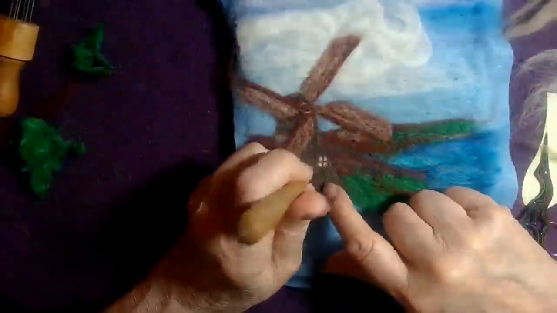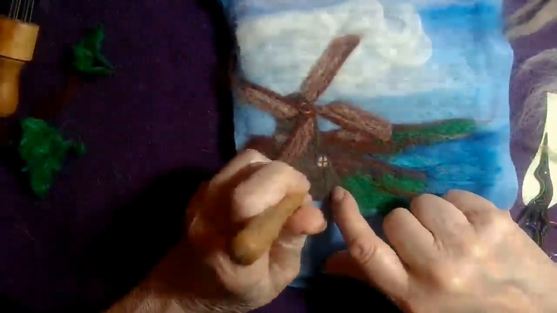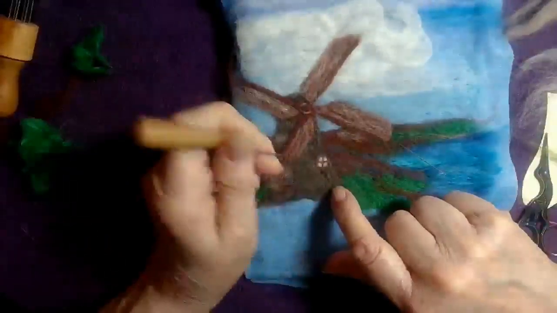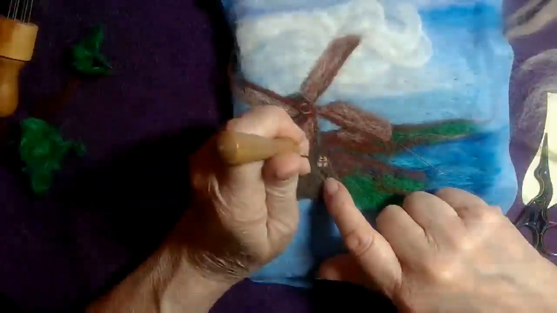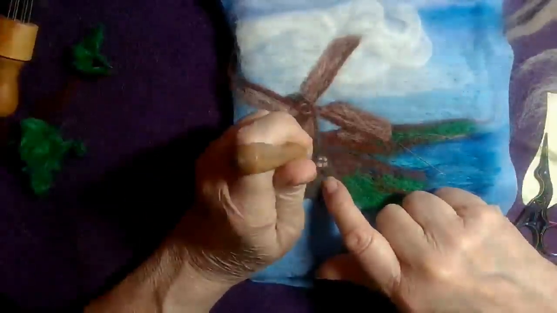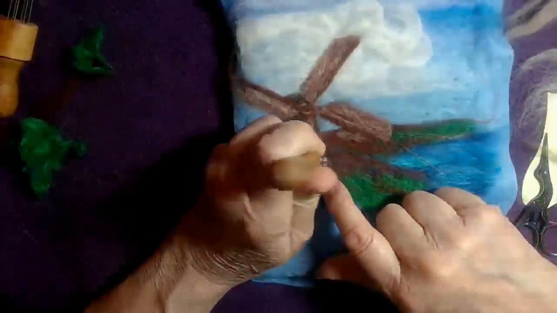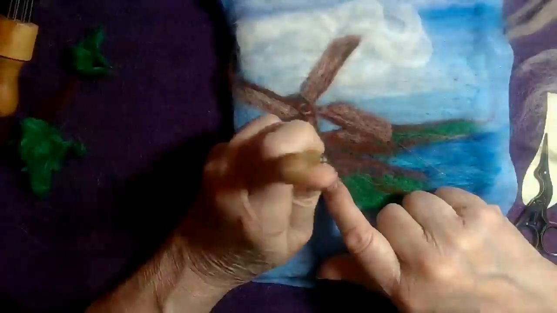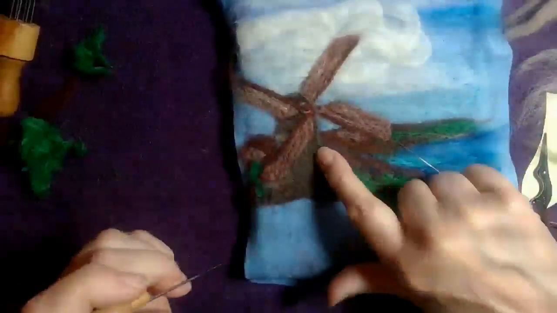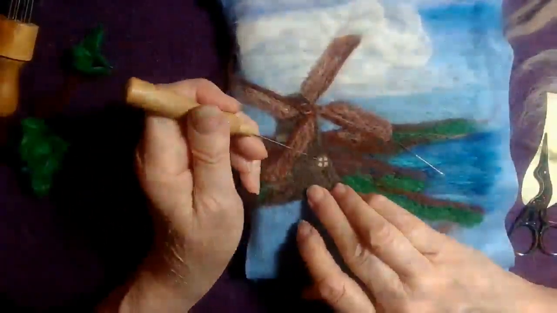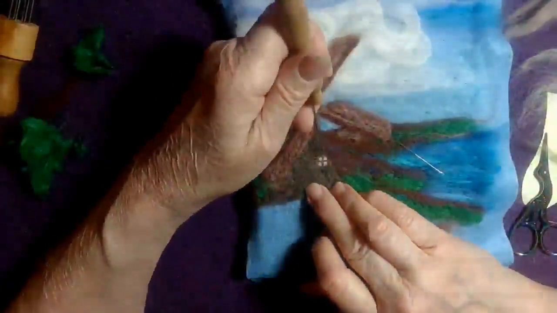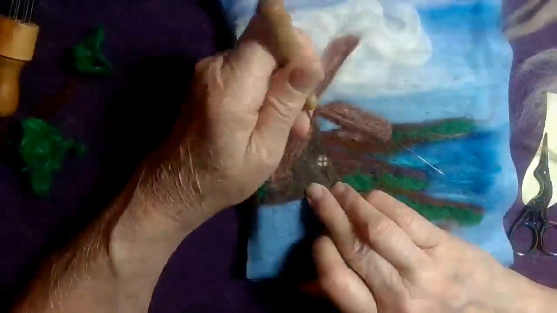Now this I can just kind of spread around and make it disappear. And push this further down in here, to make it look like it's in the mill and not outside the mill. I keep calling it a lighthouse.